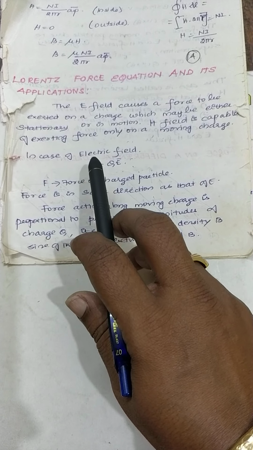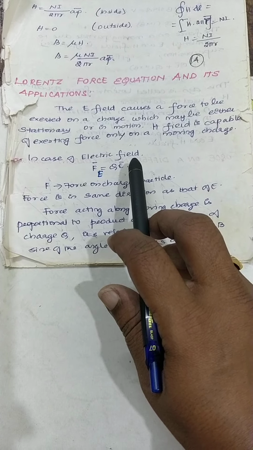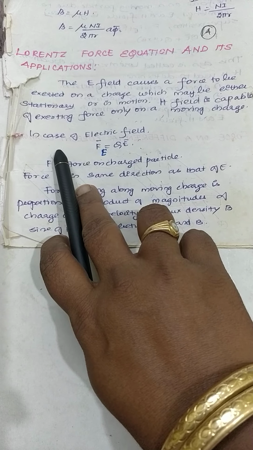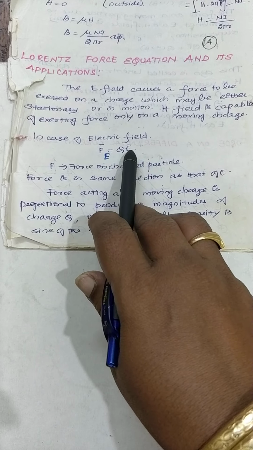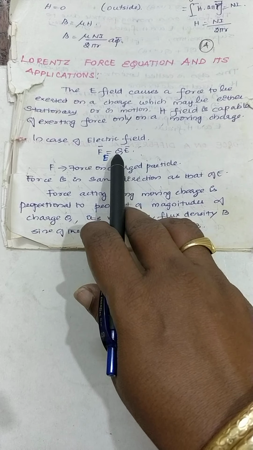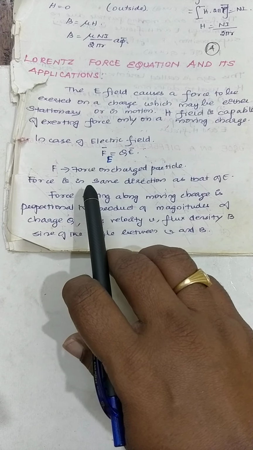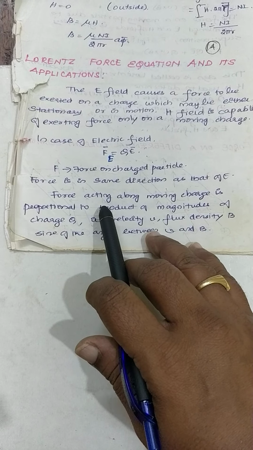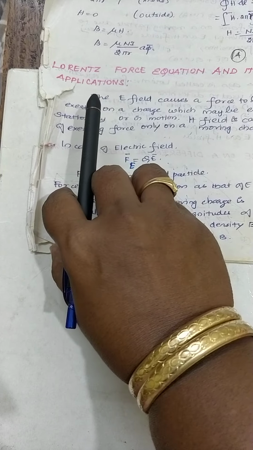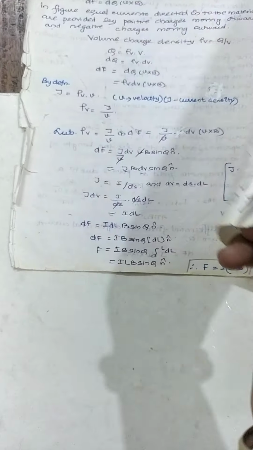In Unit 1, we have seen that the force due to the electric charge is defined by Fe equal to the product of charge and the electric field intensity E, so Q into E. Now we will see the analysis of force acting on a moving charge due to the magnetic field. When you see the equation it will be more clear.